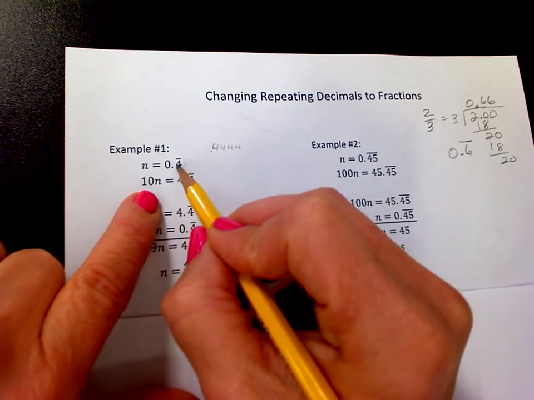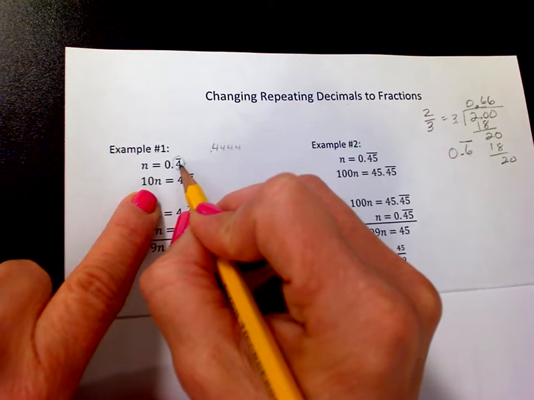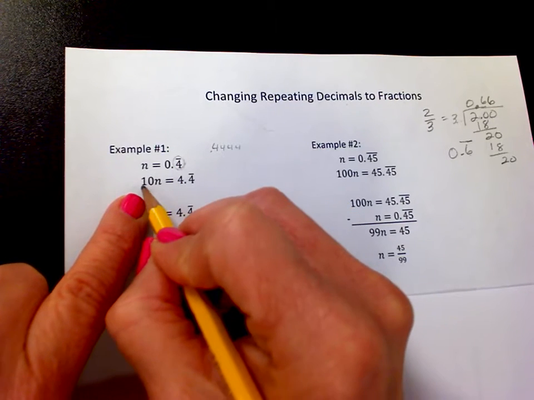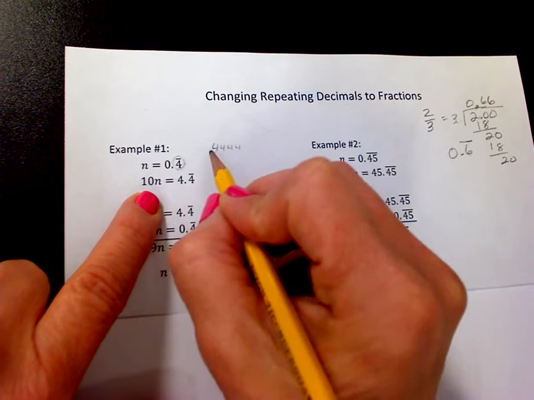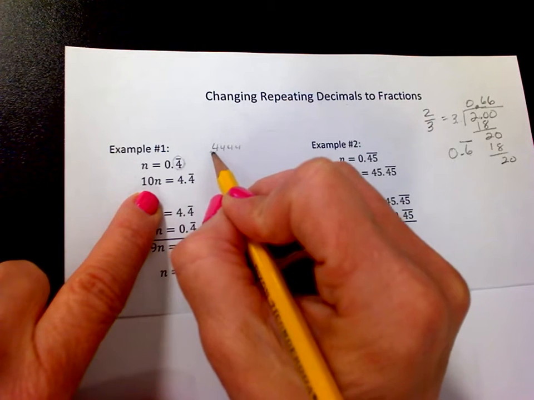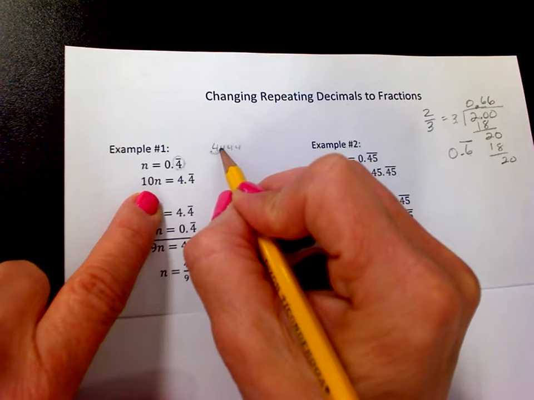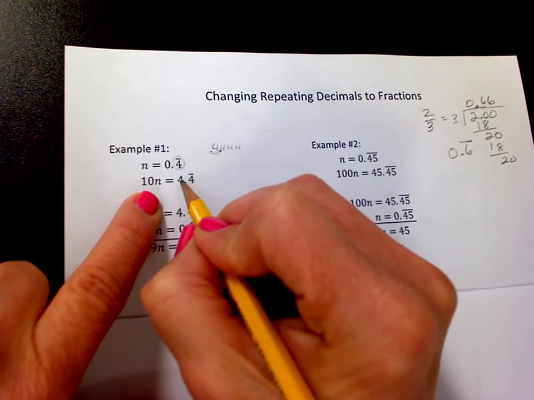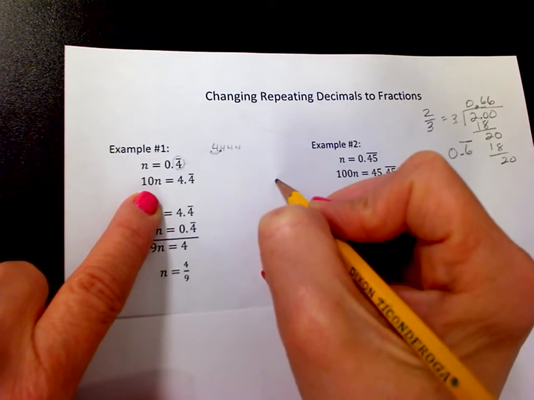So in order to do that, since there's only one place underneath the repeating sign, we can multiply by 10, so 10n. When you multiply this number by 10, the decimal moves one place to the right. And so this is where we're getting 4.4 repeating. This is still 4 repeating all the way through.